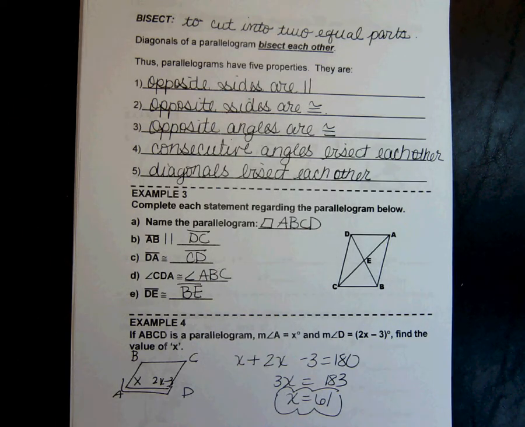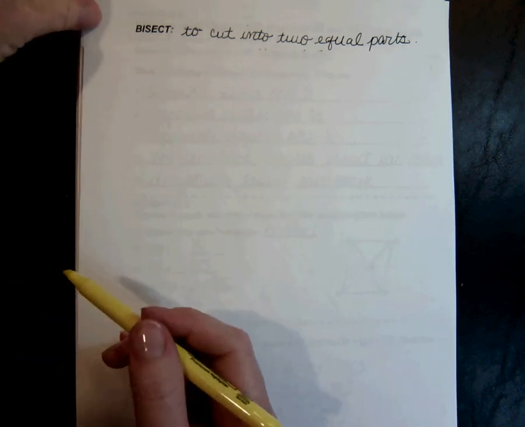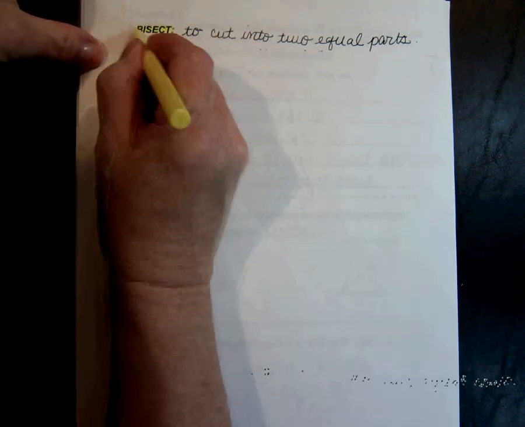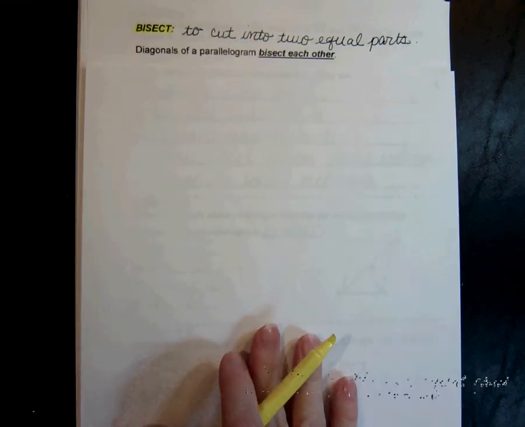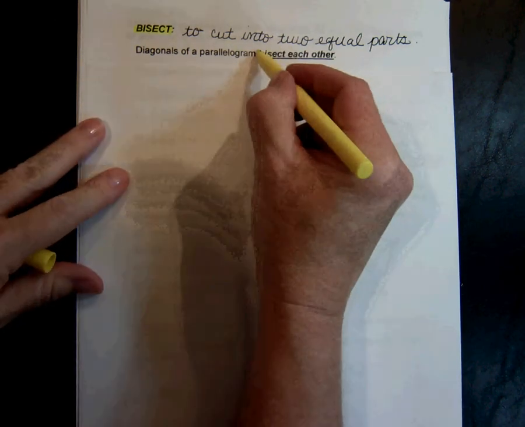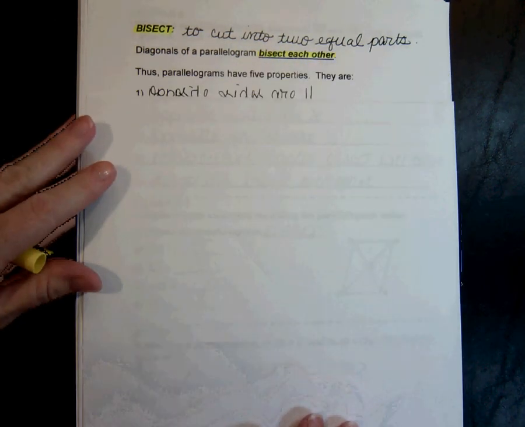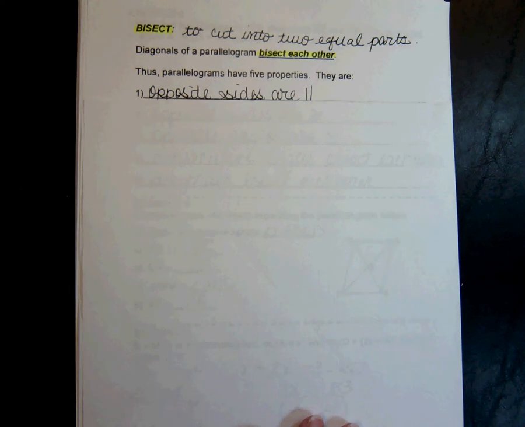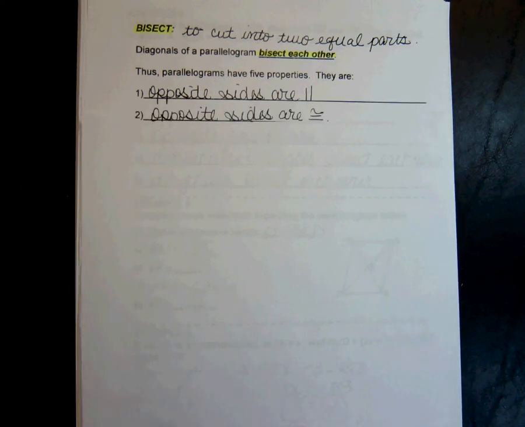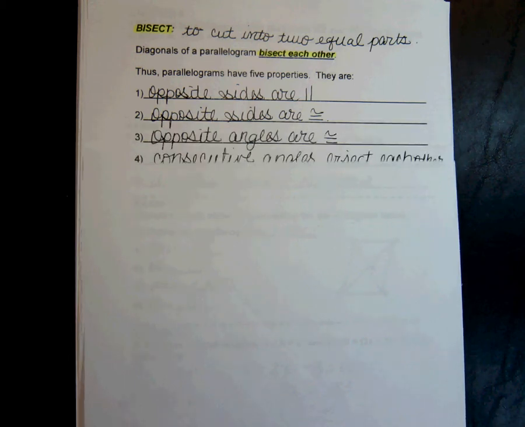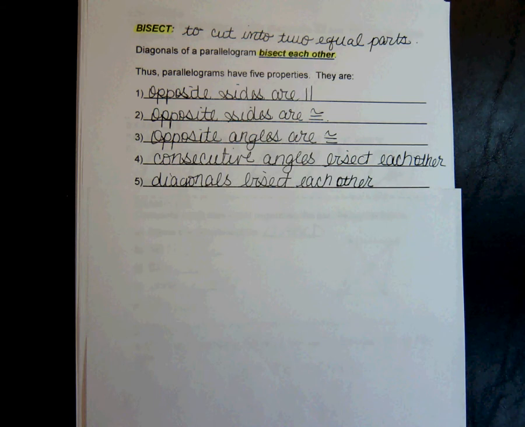All right, when we talk about bisecting, you're cutting into 2 equal parts. I want to highlight that, making sure you remember that bisect means to cut into 2 equal parts, and the diagonals of a parallelogram always bisect each other. So thus, parallelograms have 5 properties. Opposite sides are parallel. Opposite sides are also congruent. Opposite angles are congruent. Consecutive angles are supplementary. And the diagonals bisect each other.